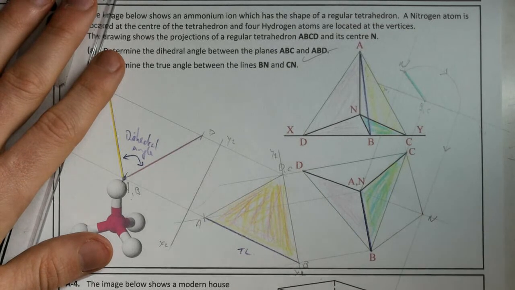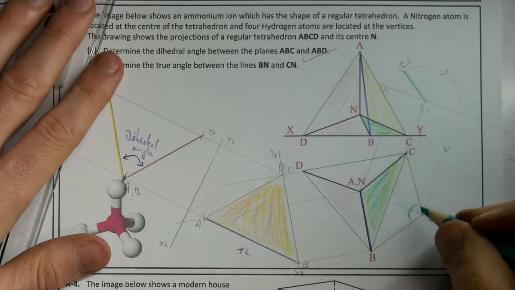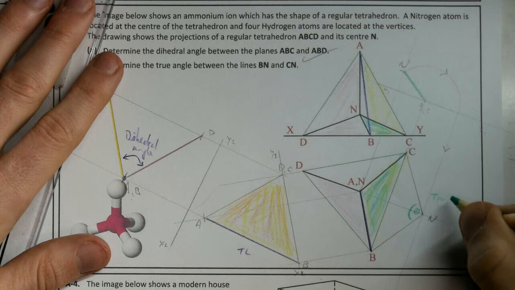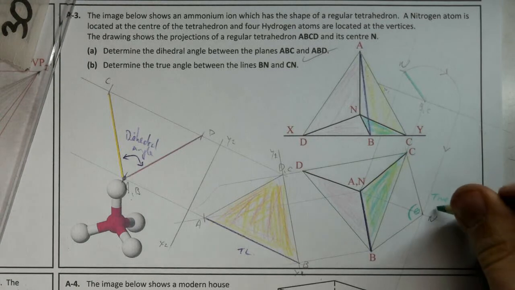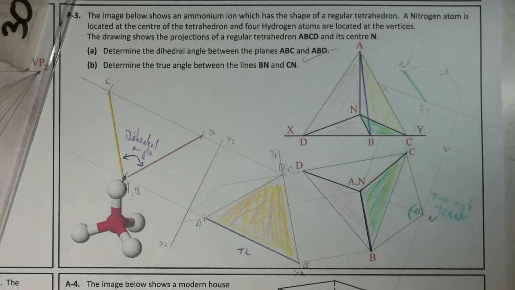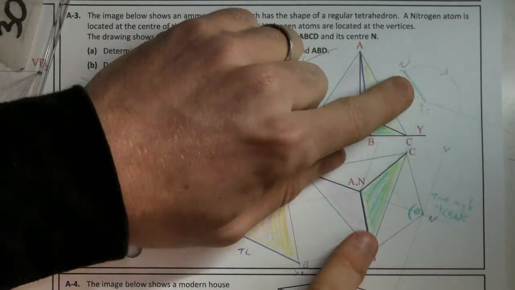So this angle is the true angle. True angle between BN, sorry, true angle of BNC, of angle BNC.